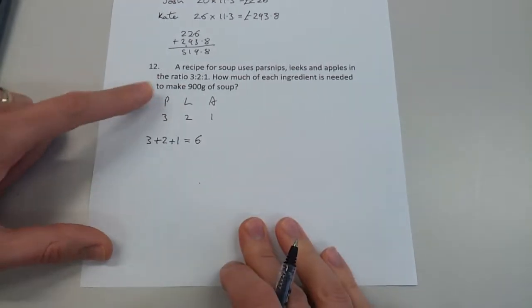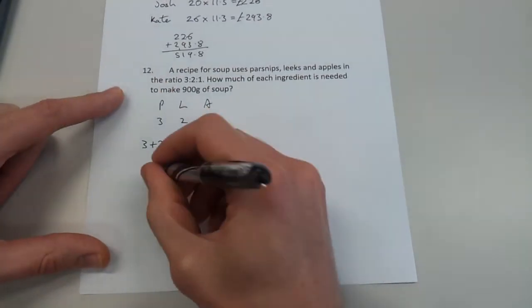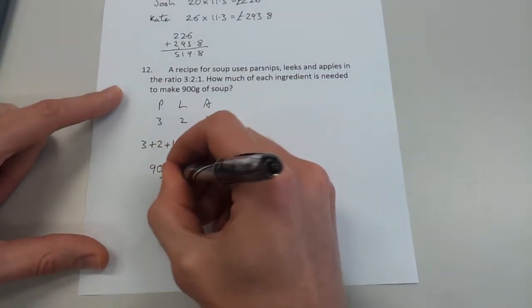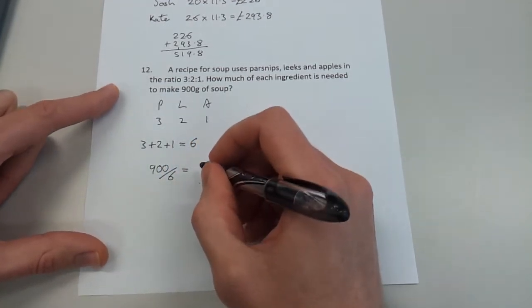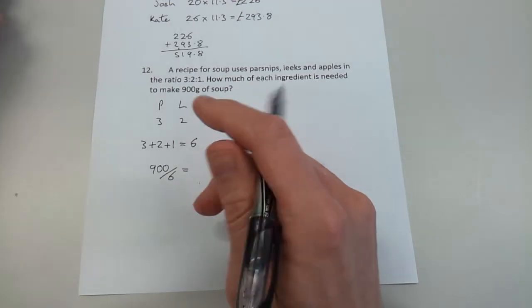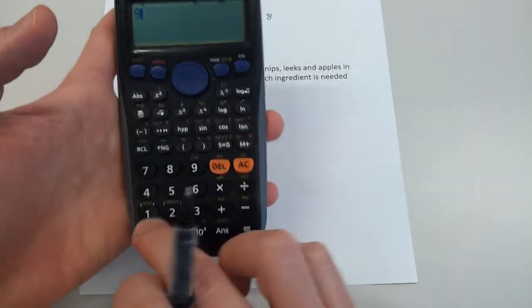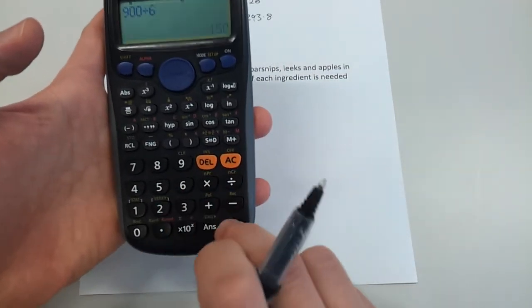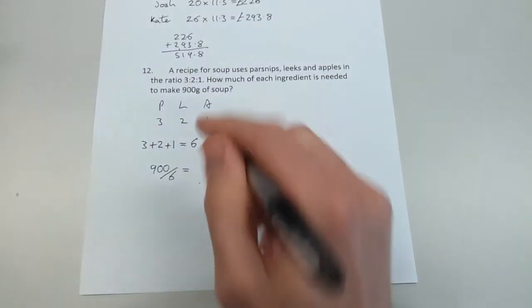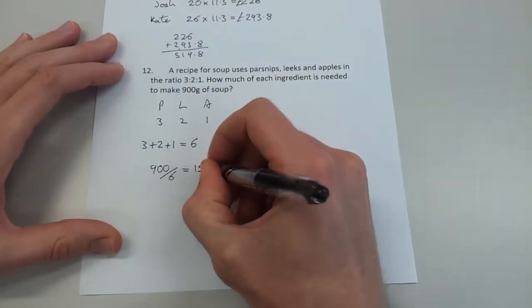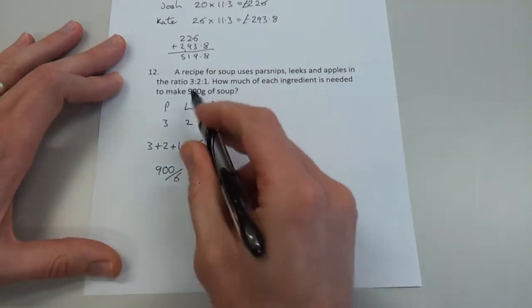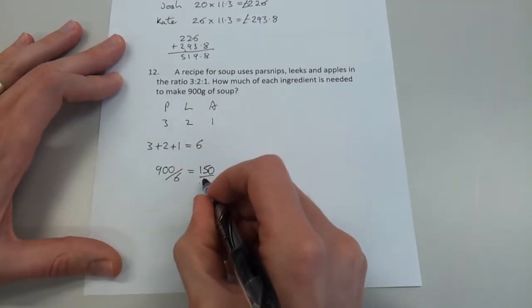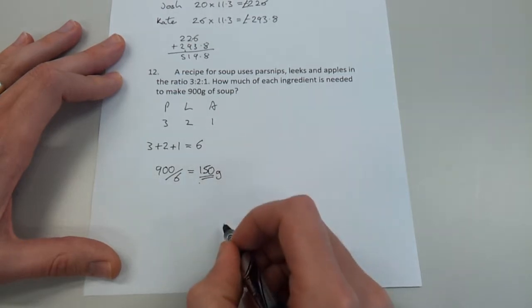So this value of 900 is going to be divided by those parts. 900 divided by 6 gives us 150. Let's just check that. 900 divided by 6 does indeed give us 150. So 1 part of this soup is equal to 150 grams.